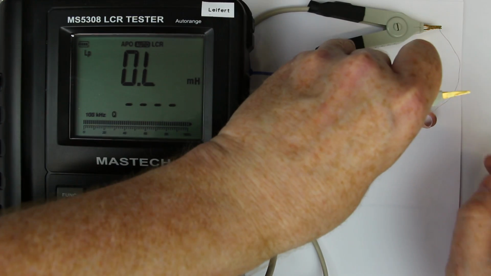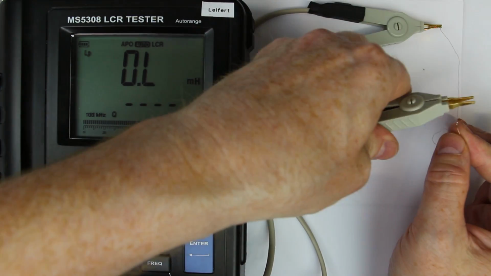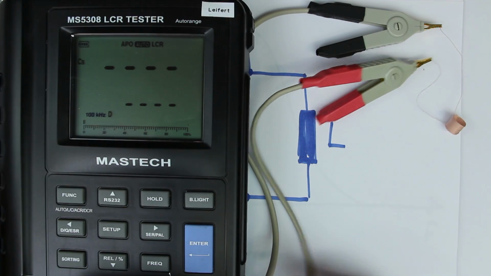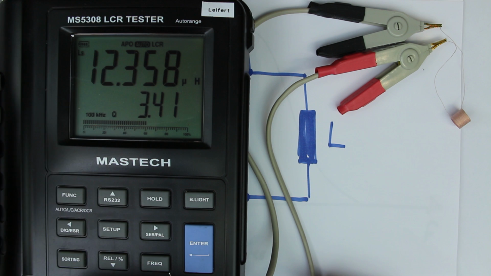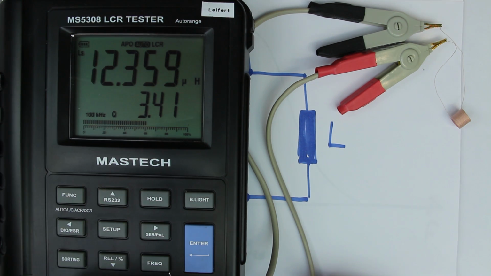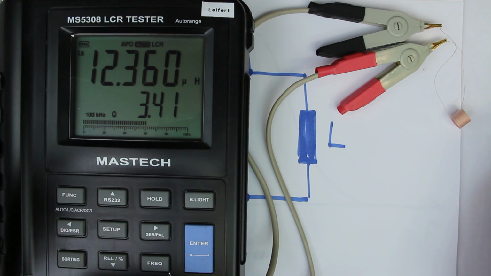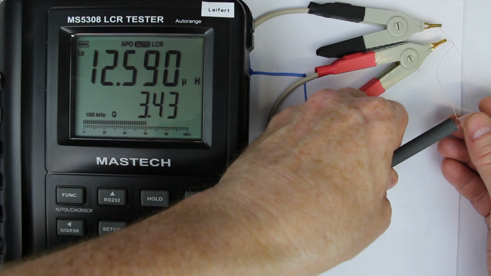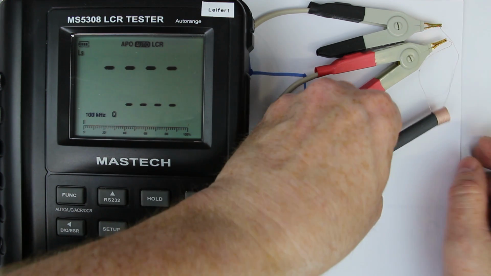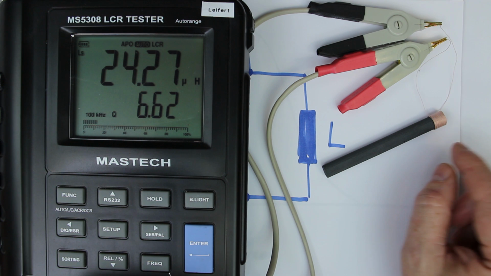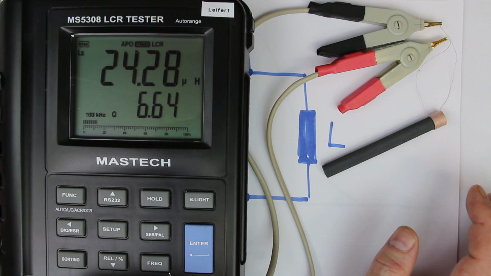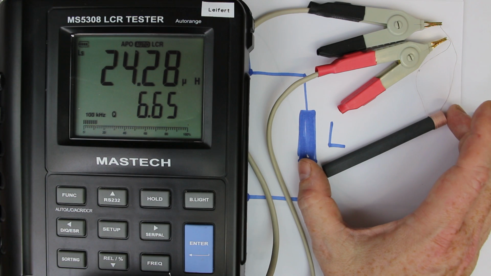And now first of all, let's measure the inductivity without the ferrite rod, and we get a value of about 12.3 and something microhenry. And now let's see what happens if we slowly put the coil over the ferrite rod, and you can see that even if I only put it some millimeters over the ferrite rod, the inductivity has already increased by a factor of 2.